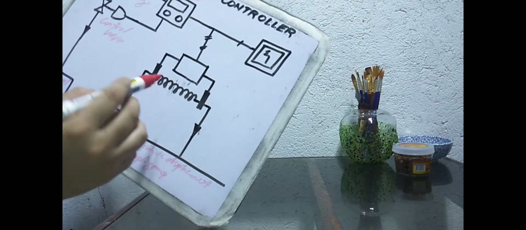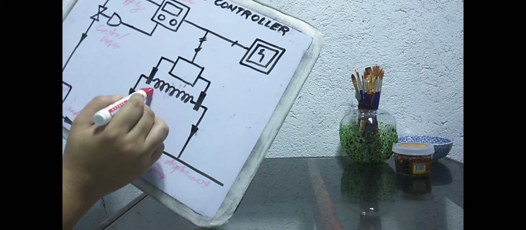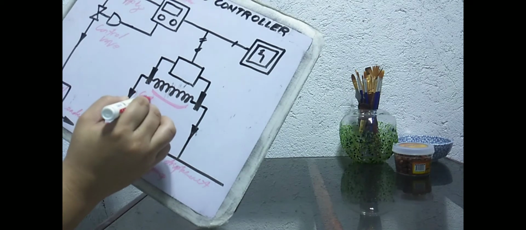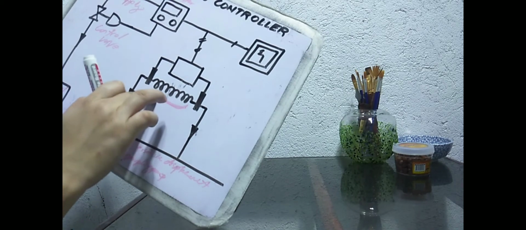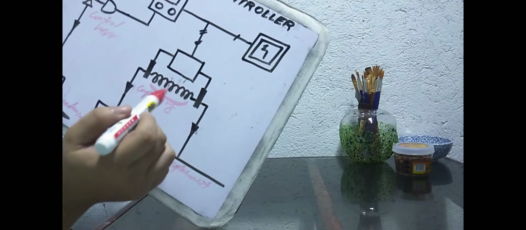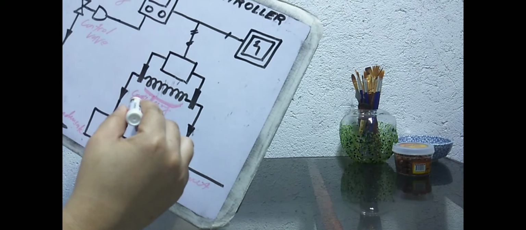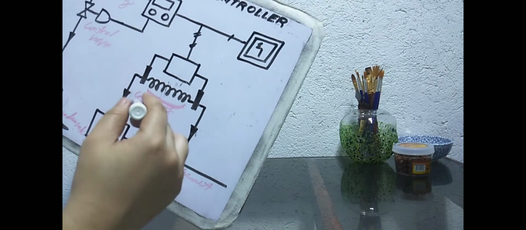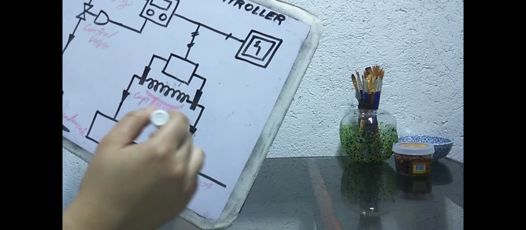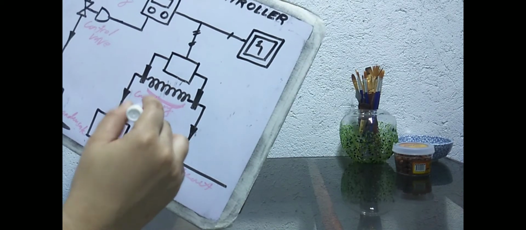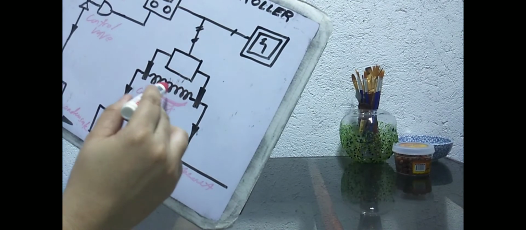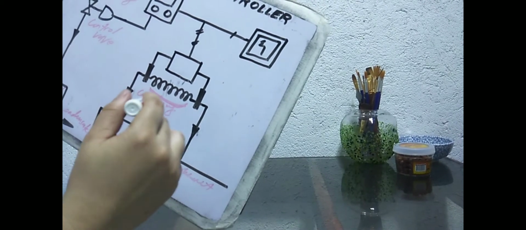And of course, what do you call this one? This is the capillary. What's the use of the capillary? The capillary will help to maintain the needed pressure difference for proper system operation. It can also be used as a throttling device because of the small hole in the pipe. That's why it can be used as a throttling device.